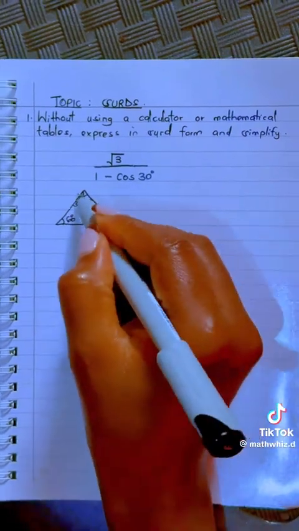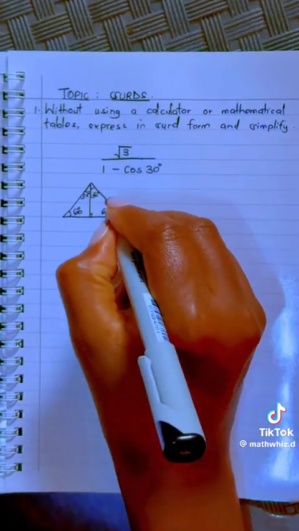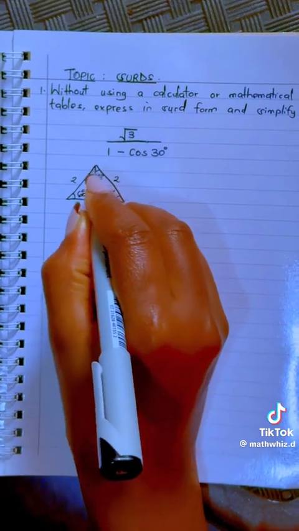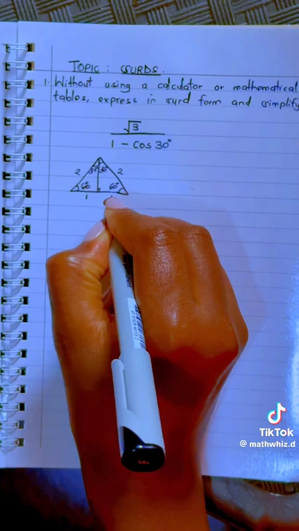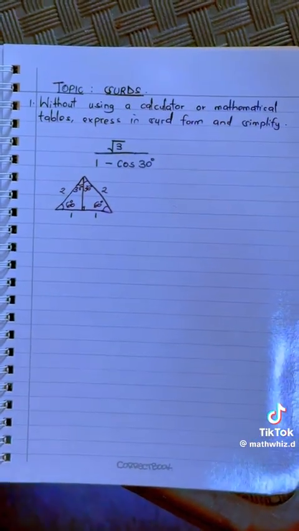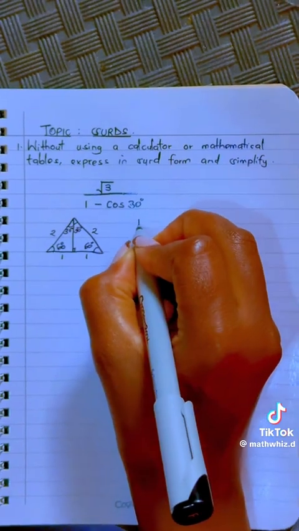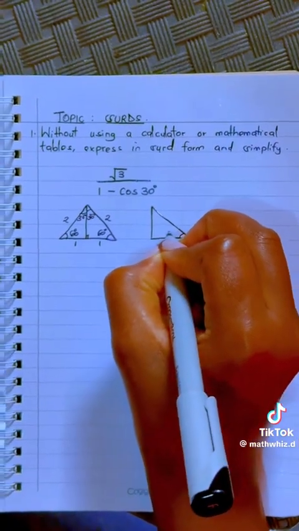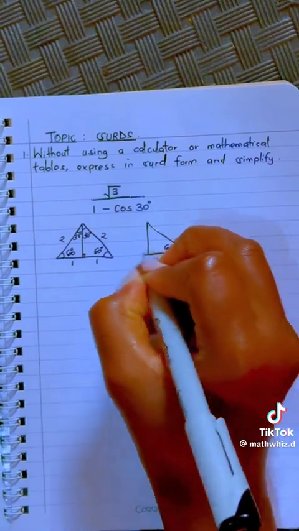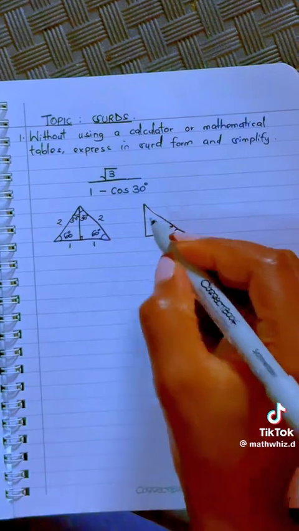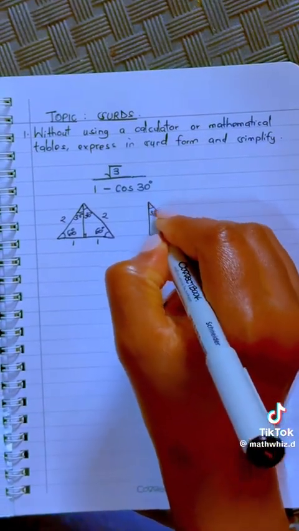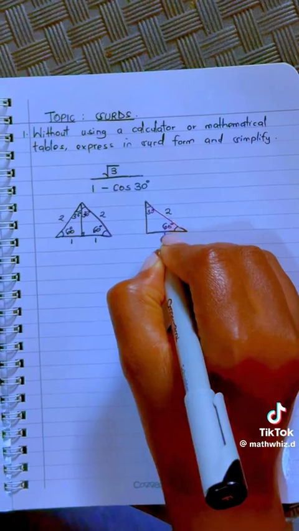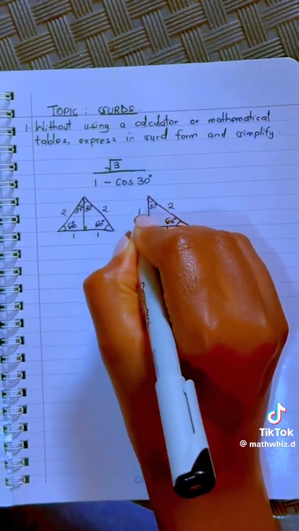Learners, we all know that the sides of an equilateral triangle are 2, 2, and 2, but because we have divided it in half, I want us to write 1 here and 1 here. Then you'll assume that you have your triangle that looks like this. This is 30, this is 60 degrees. This is just an extract of this half of the triangle. This is 60 and this is 30 degrees. This side is 2, this side is 1, and this side we don't have the height.